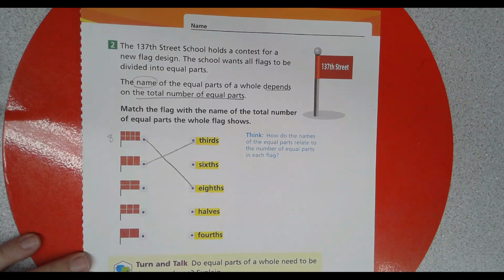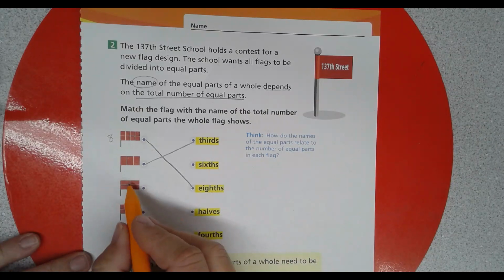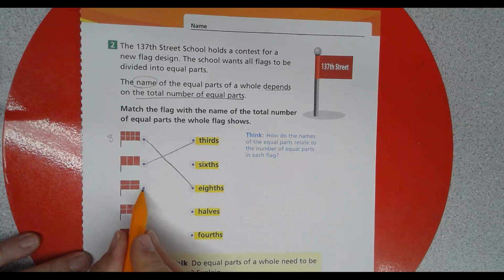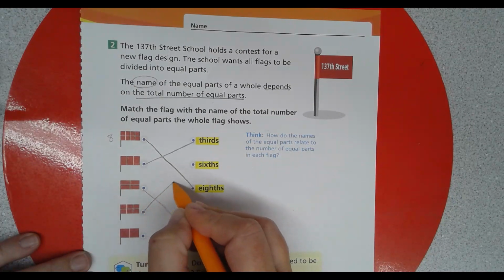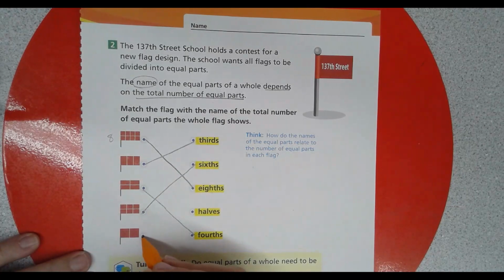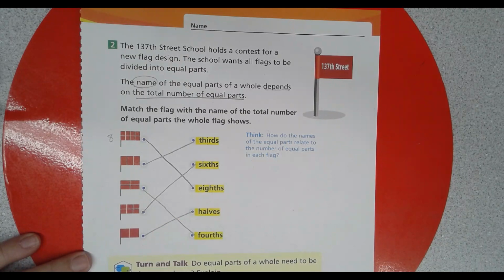I'm going to give you a second to do the 3 at the bottom. Match those up right quick. Okay, so this is 4 pieces, so that would be fourths all the way down here. This is 6 pieces, so that would be sixths. And this is 2, and we don't say tooths, we say halves. Goes there. Okay, good job.